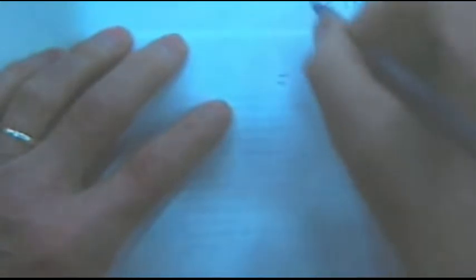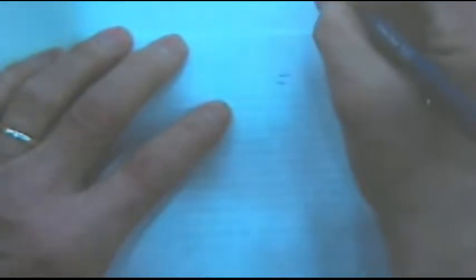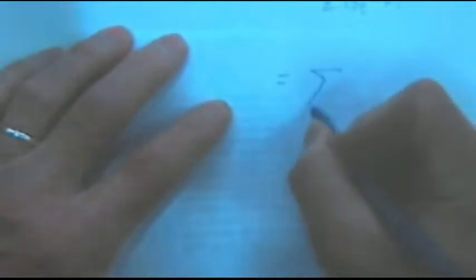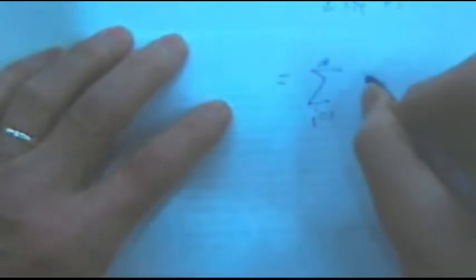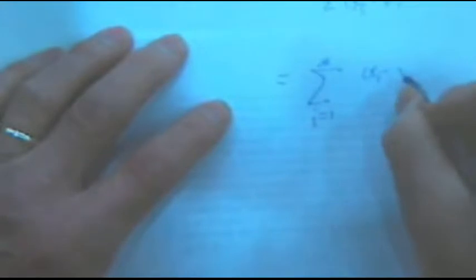Actually, it's not too far from our notation because you can rewrite this as, this is a bad way to write it, but I could rewrite it like this. It's just a weighted average.